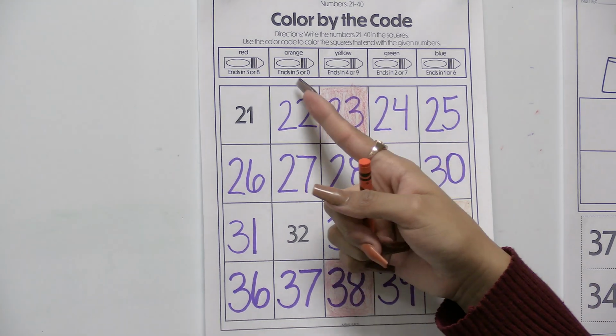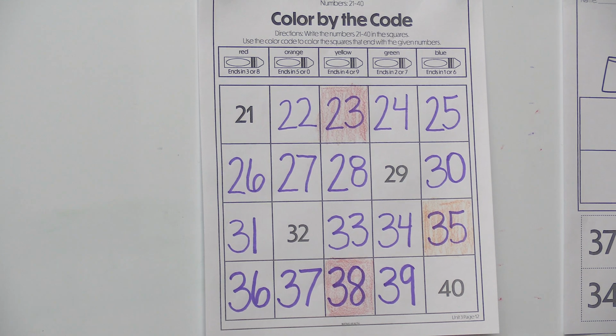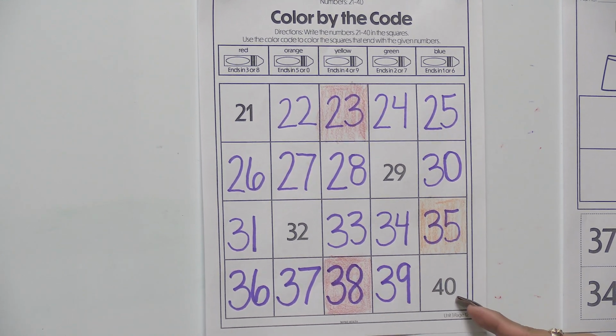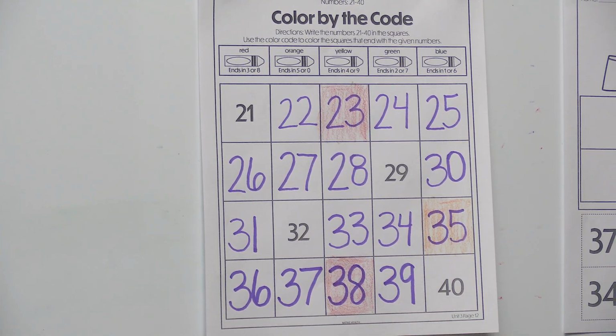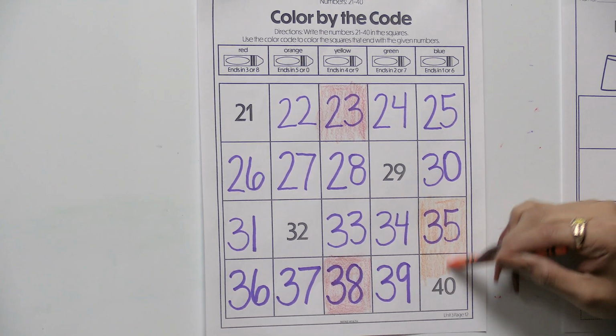Okay, so it ends in 5 or 0. So let's look for a number that ends in 0. I see 40, 4 and 0. So we're going to color this box orange because 40 ends with the number 0.